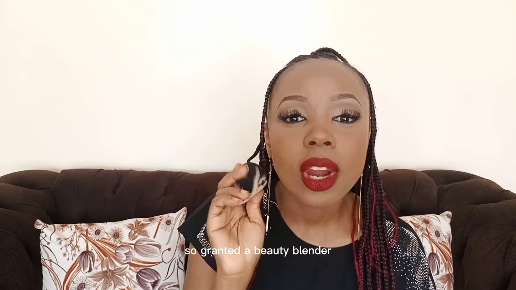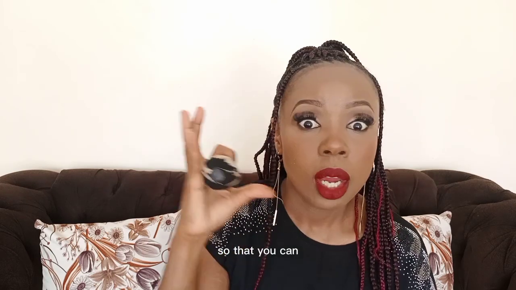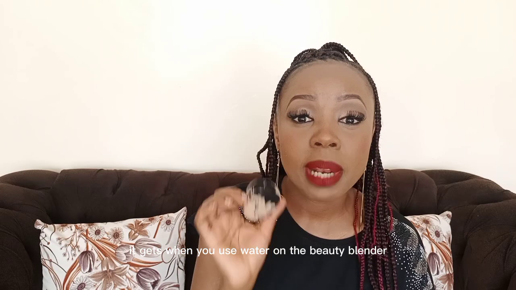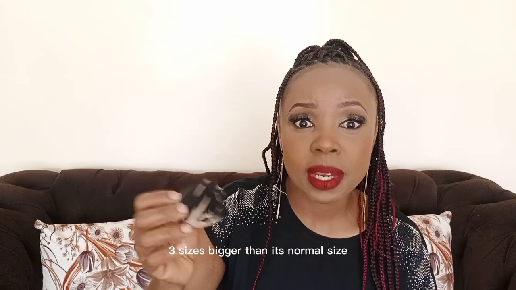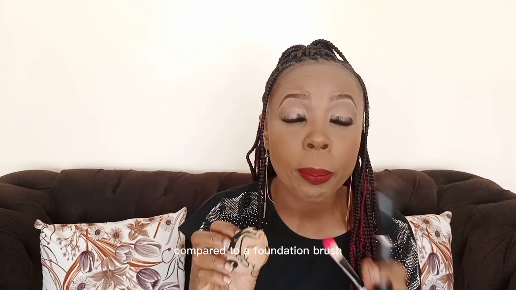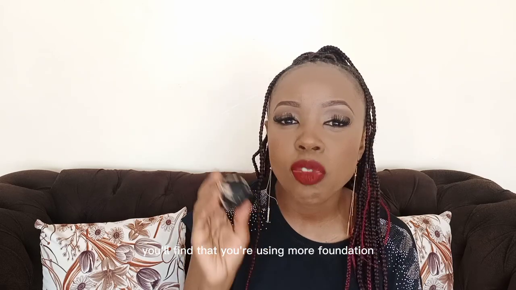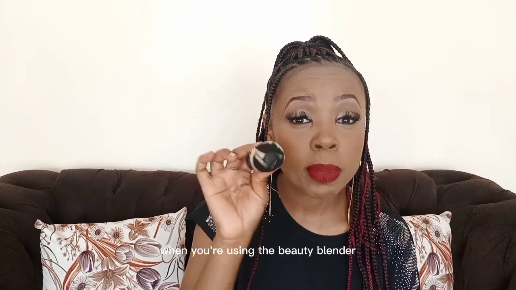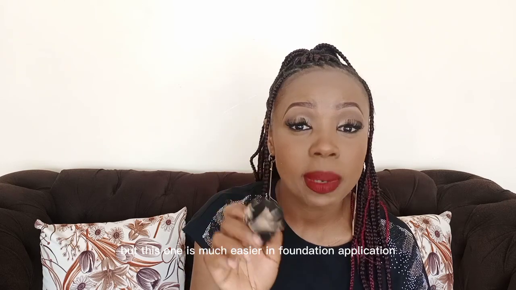So granted, a beauty blender, this one is already damp. You have to use water to make sure it's damp so that when you use water on the beauty blender, it swells. So it becomes 2 to 3 sizes bigger than its normal size. So you can use this. This is a beauty blender. So you can use this beauty blender to push in the product. So a beauty blender might be easier compared to a foundation brush, but it absorbs more product. So you'll find that you're using more foundation when you're using the beauty blender as opposed to the foundation brush. But this one is much easier for application of the foundation.